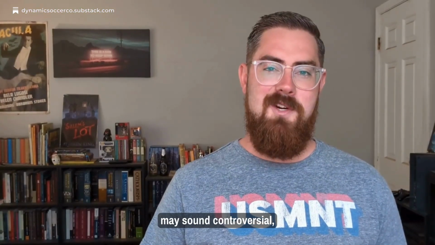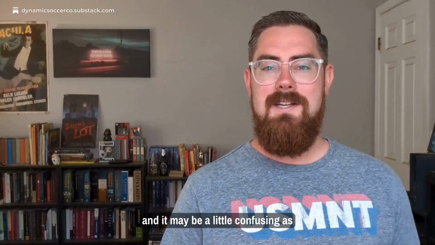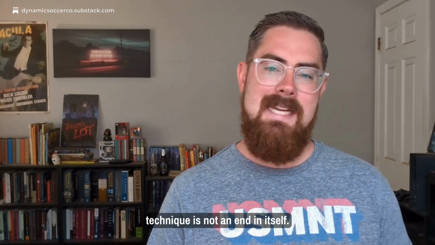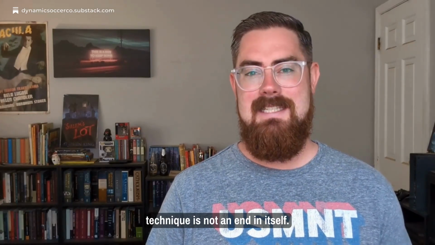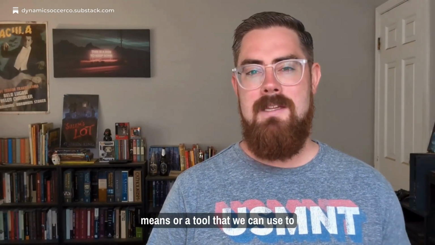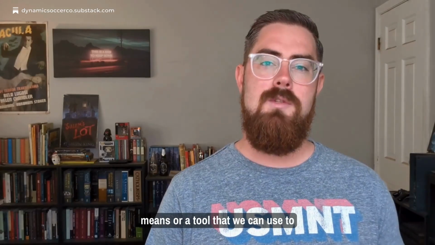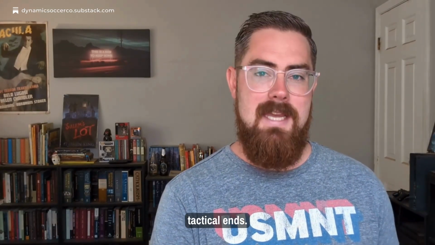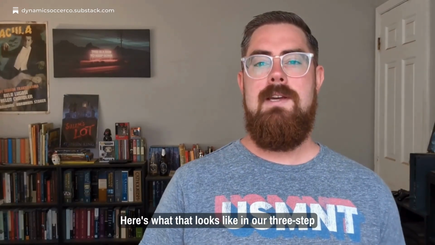That may sound controversial, and it may be a little confusing as well. But when it comes down to it, technique is not an end in itself. It's merely a means or a tool that we can use to serve team intentions and tactical ends. Here's what that looks like in our 3-step framework.